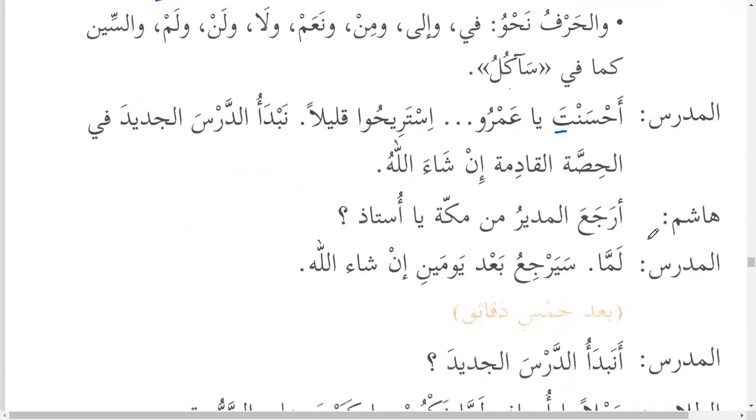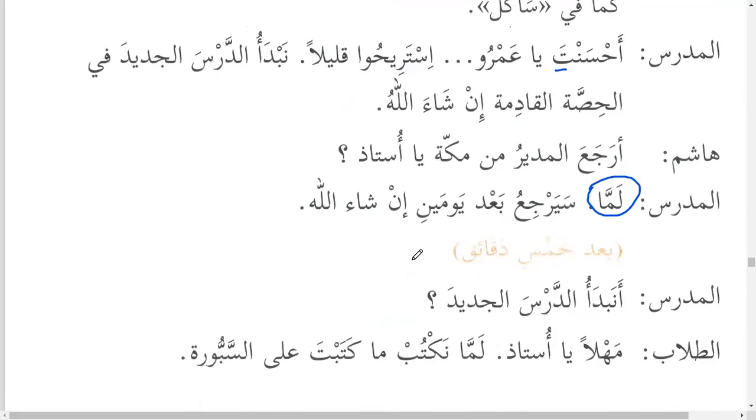Hashimun: أرجع المدير من مكة يا أستاذ? Has the manager returned from Makkah, O teacher? لما, not yet. So either you can say la lamma yarji', or you can simply say lamma, not yet. Sayarji'u ba'da yawmayni, insha'Allah. He will return after 2 days, insha'Allah.